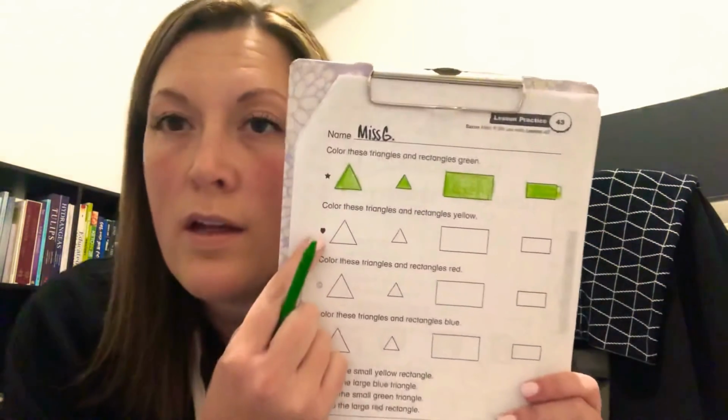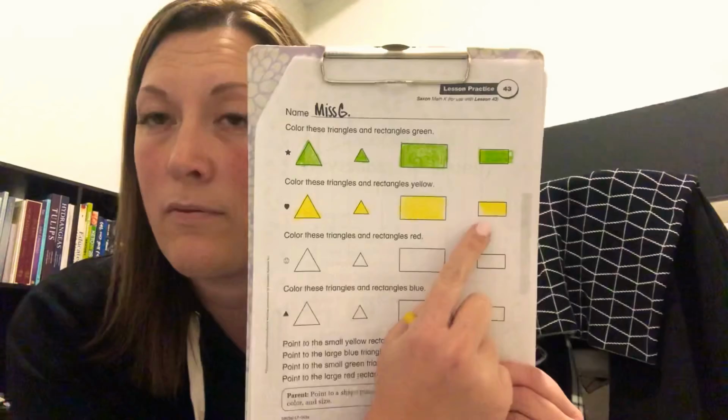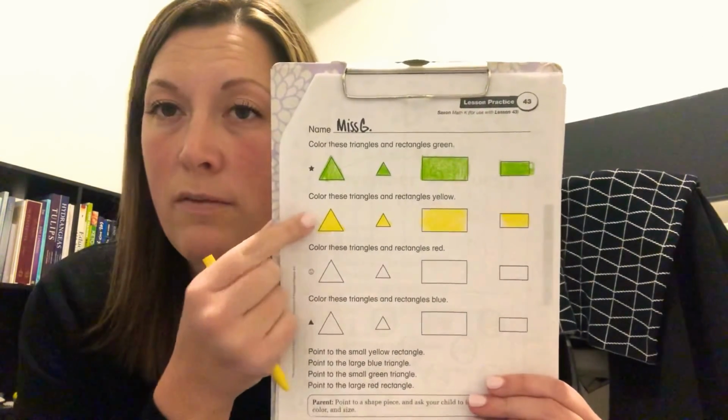And then the next row, probably need to push pause, that's just fine. The heart row, color these triangles and rectangles yellow. Okay, push pause if you need to, but it needs to look like this. So green on the top row, yellow on the second row. This is the first row, this is the second row. The third row with the smiley faces, those need to be red.